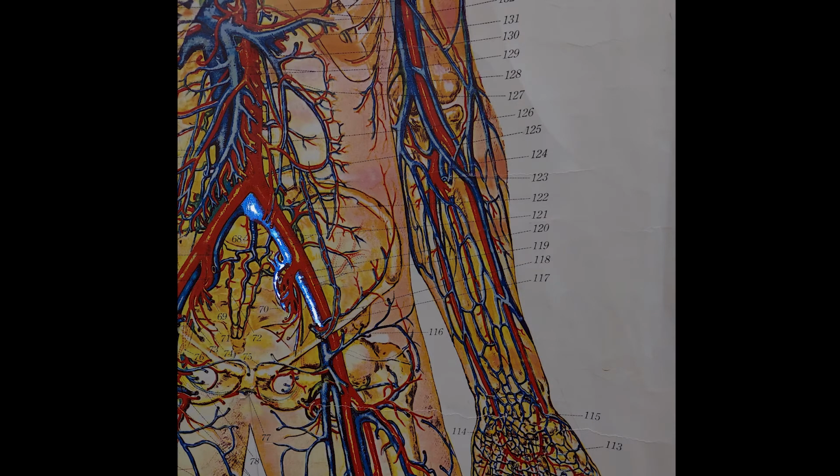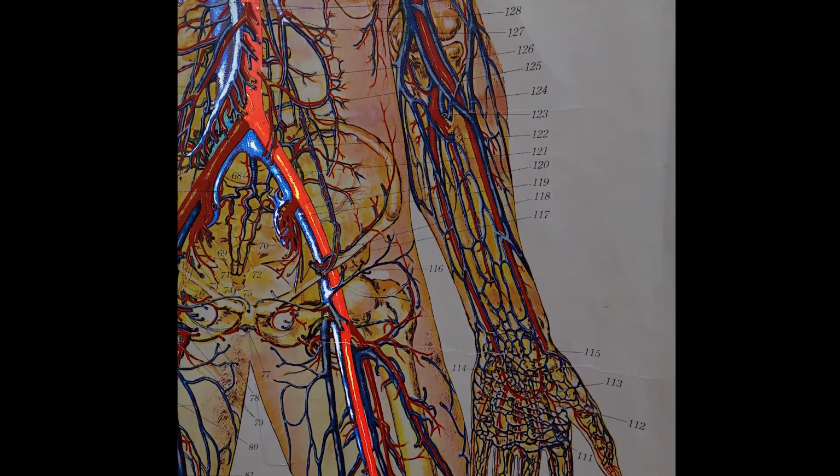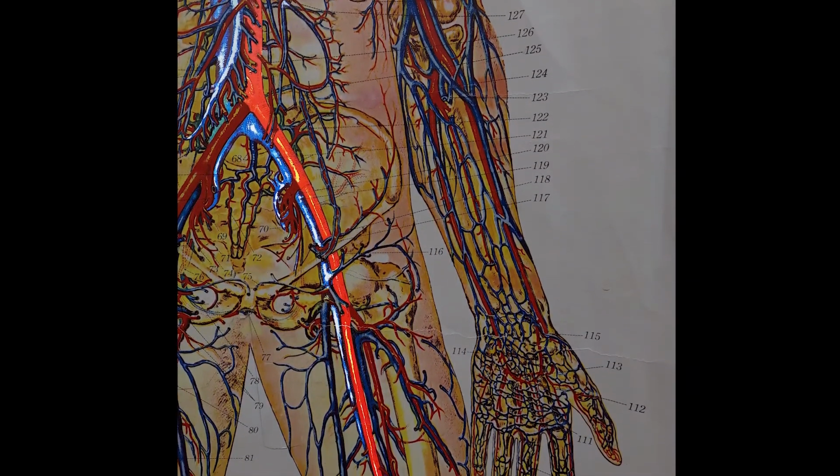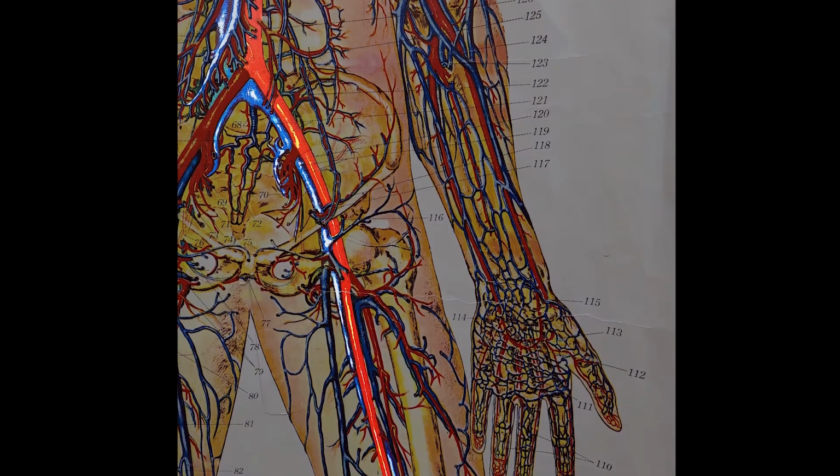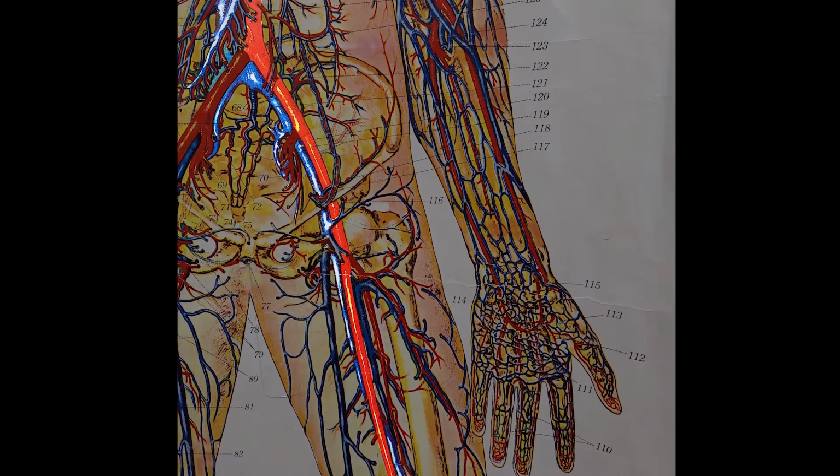The left common iliac vein and the right common iliac vein converge to form the inferior vena cava. In addition, as we move down a little bit further inferiorly, we see that the femoral artery and vein are right next to each other.